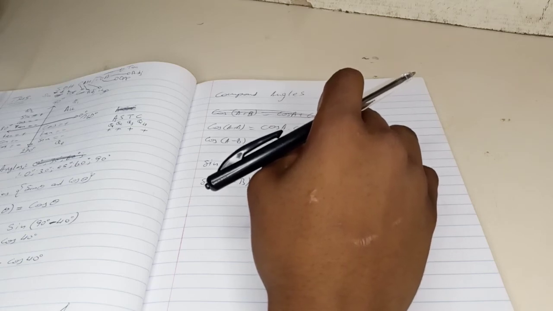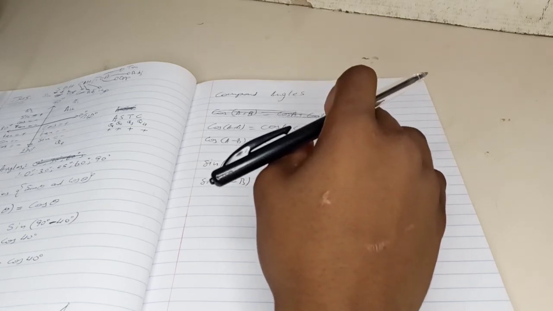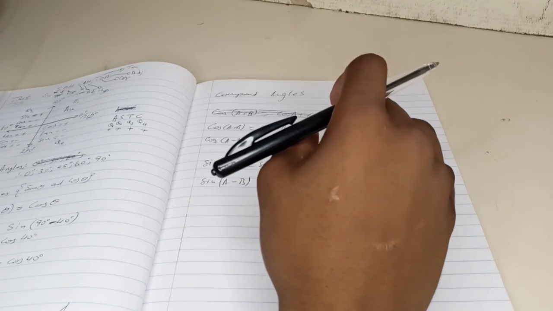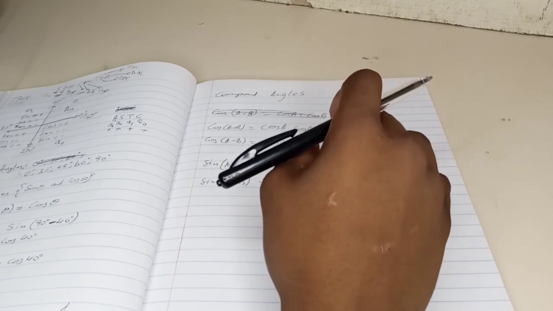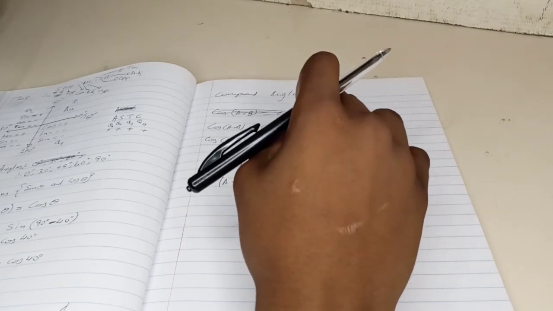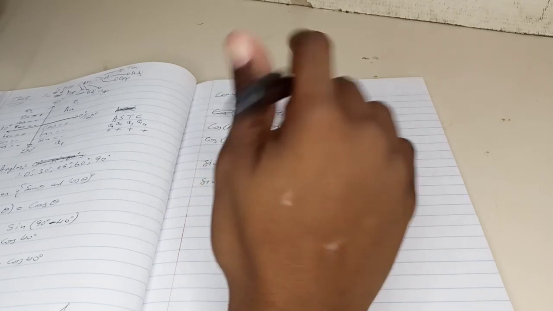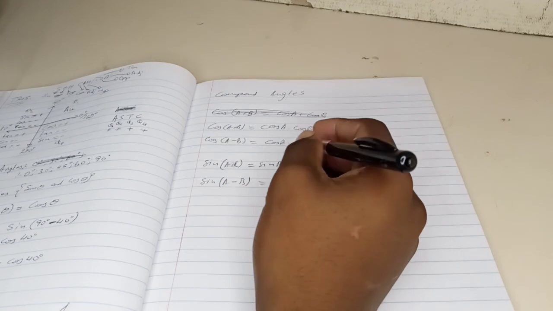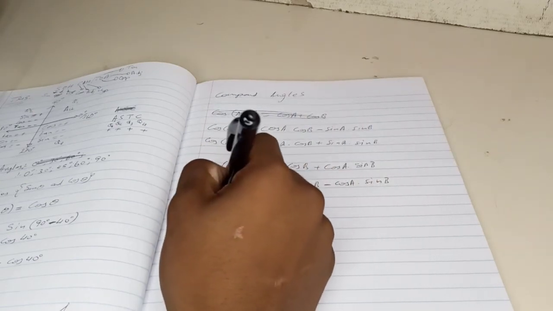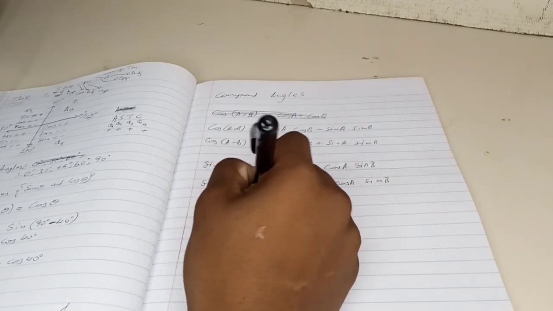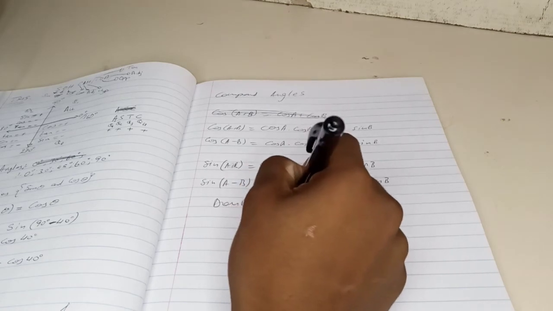Okay, now we need to go to what we call the double angles. But all these are supposed to be there on your formula sheet. So double angles.